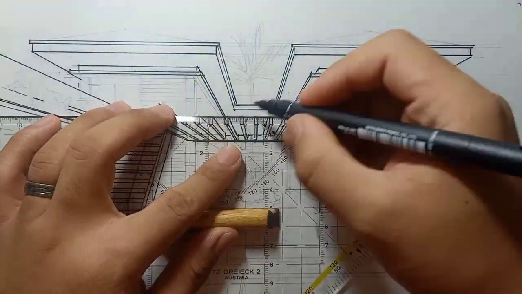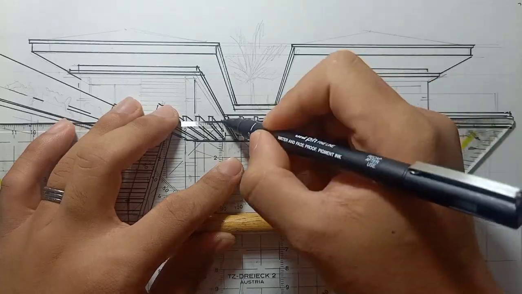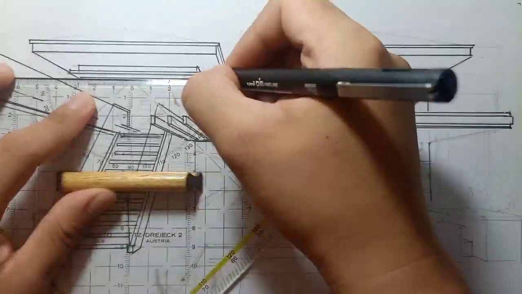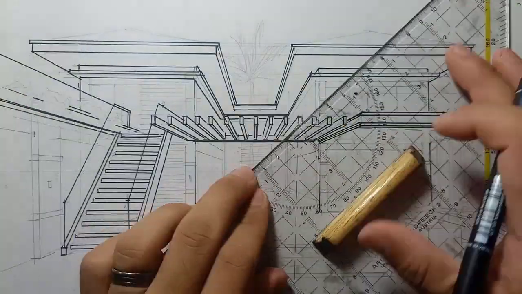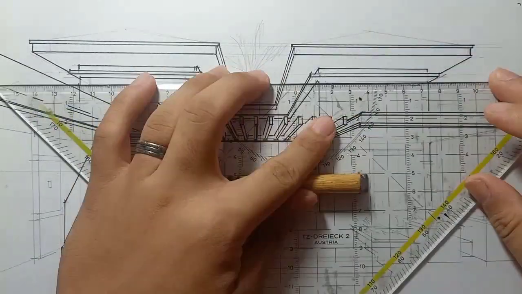In my design, I also put ventilation or concrete louver in the roof eaves for cross ventilation, which will lessen the heat gain from the roof.